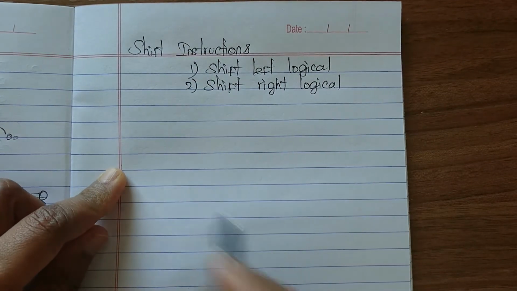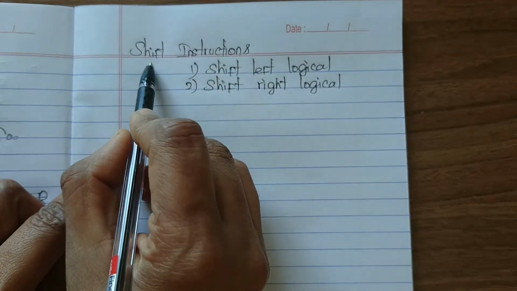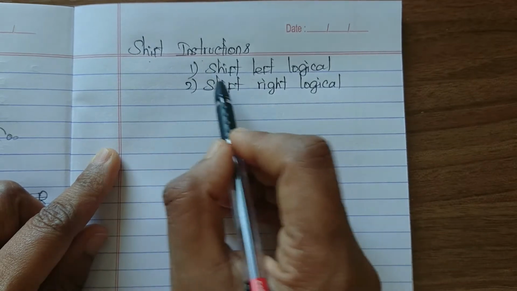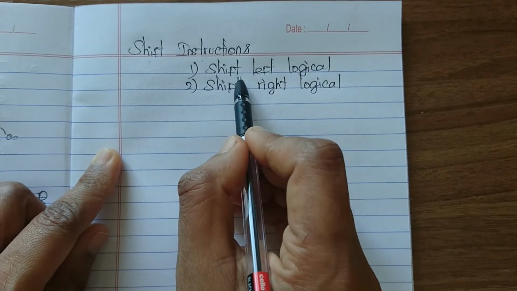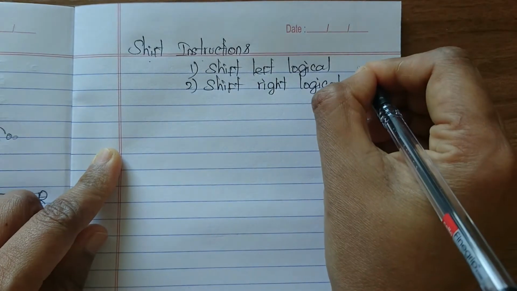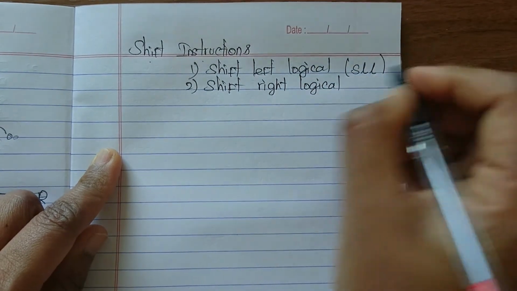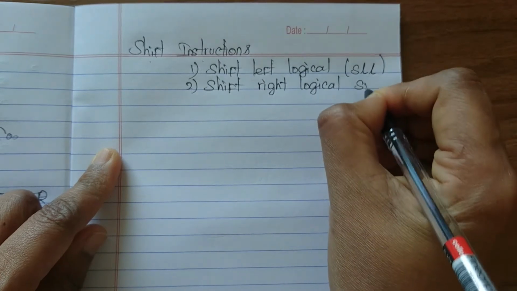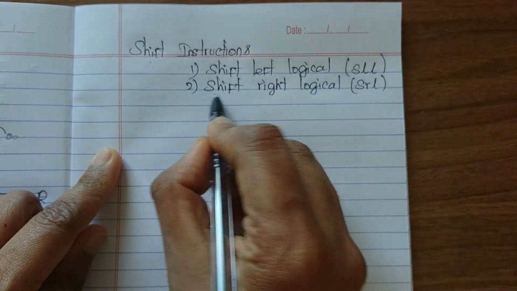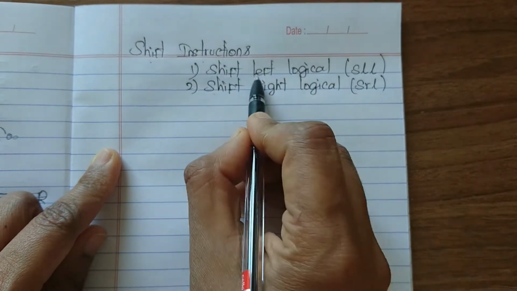In this video, we will be looking into shift instructions. There are two shift instructions we are going to see. Shift left logical, in short you can call it SLL. This is the opcode. Shift right logical, SRL.